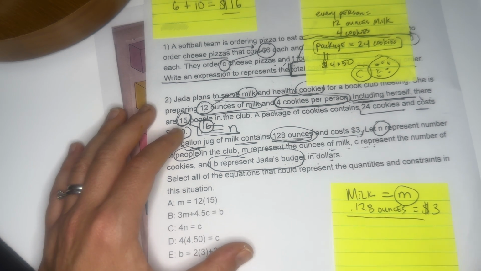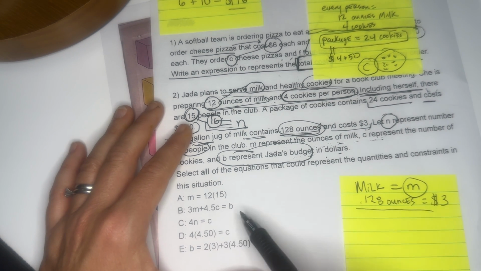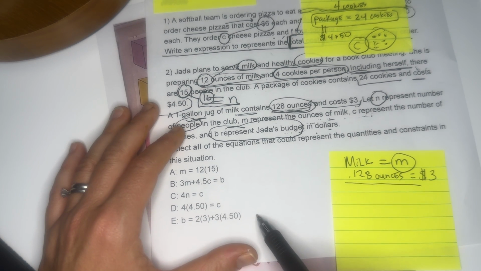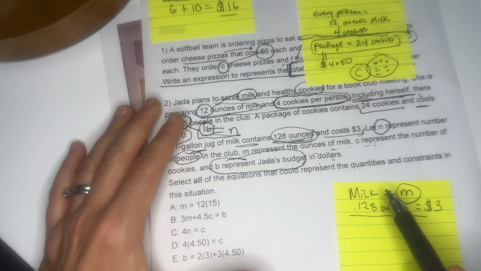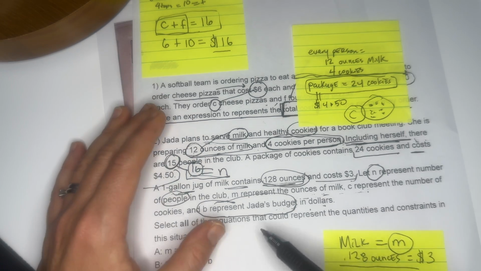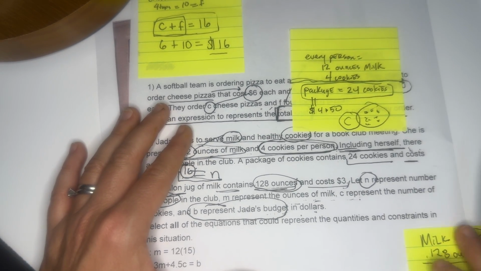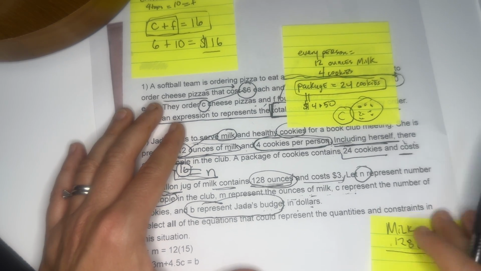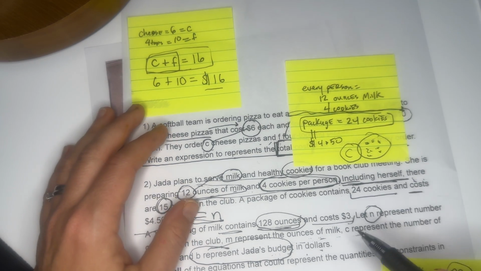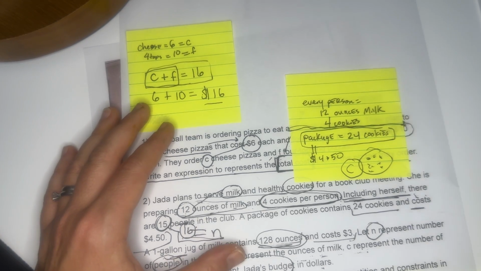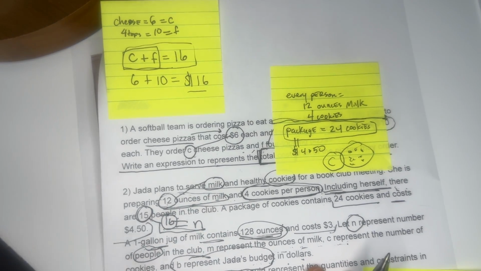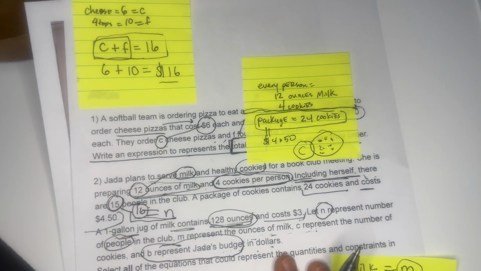Okay, before I even do that, I kind of feel like I need to solve this, right? I need to write an expression myself. So how am I going to do that? So let's figure out her budget, I guess. I need to figure out her budget.